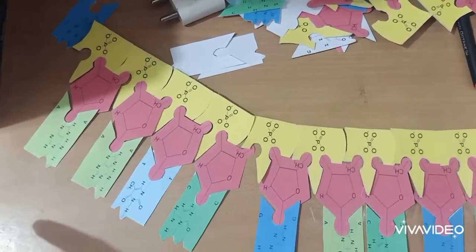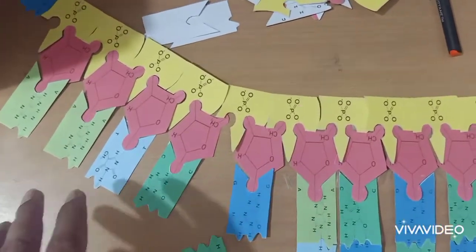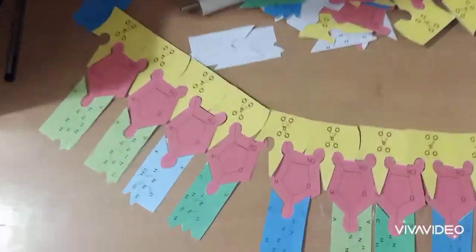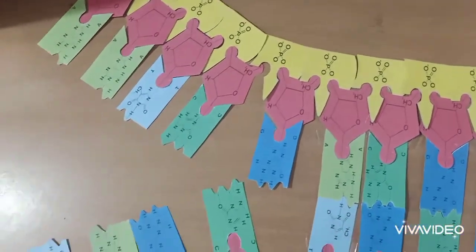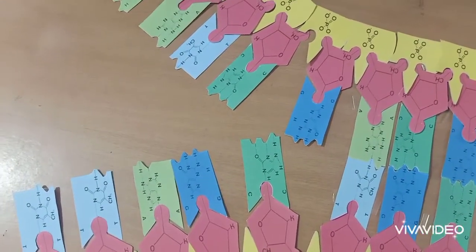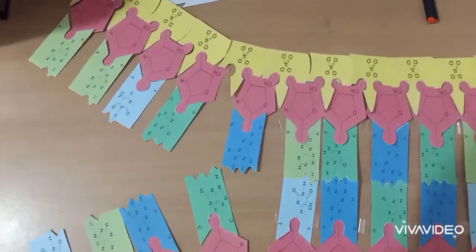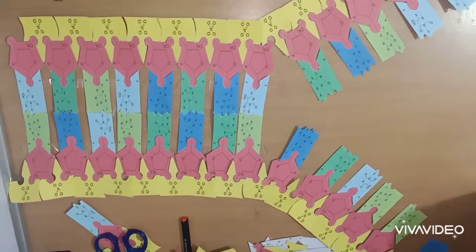Because the DNA polymerase can move only in 5' to 3' direction. It cannot move in any other direction. As a result, this strand will become the leading strand and the opposite strand will become the lagging strand. Let me show you how this happens. So this is our replication fork.